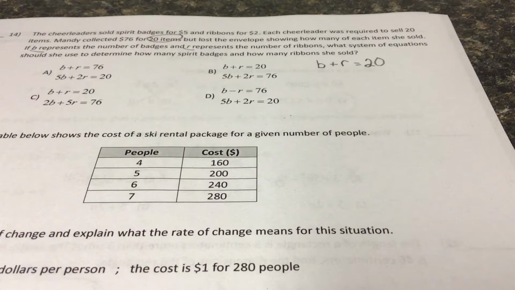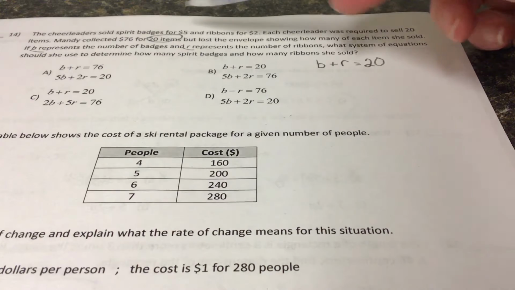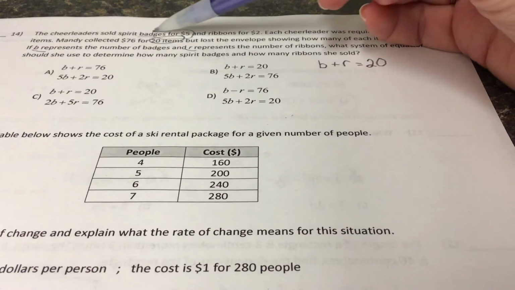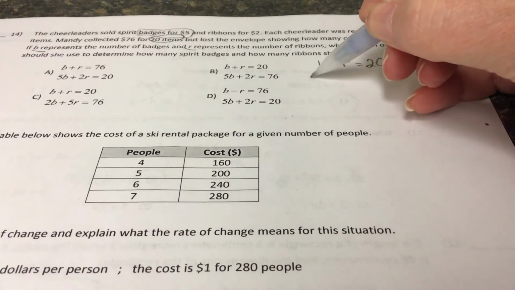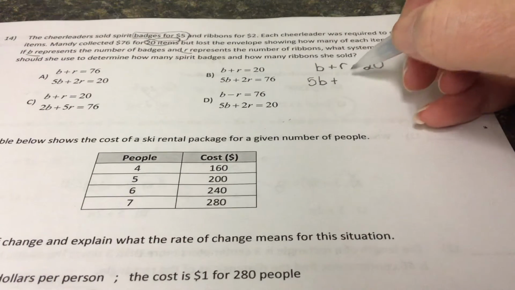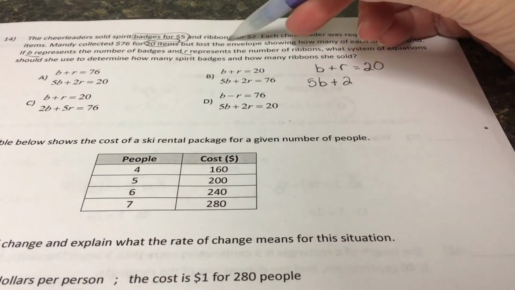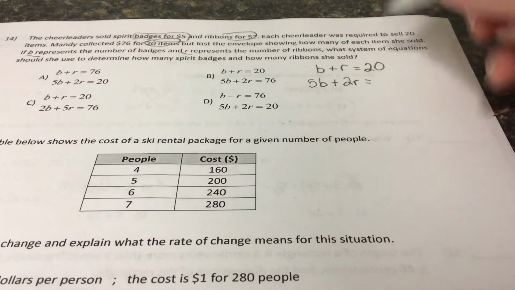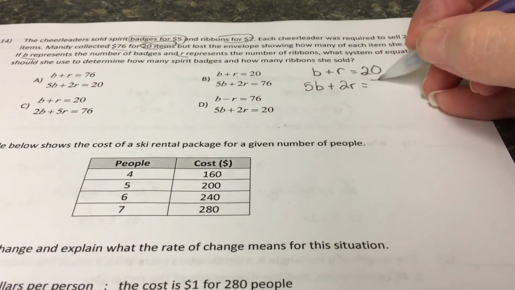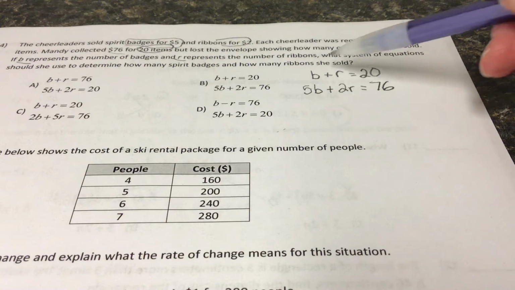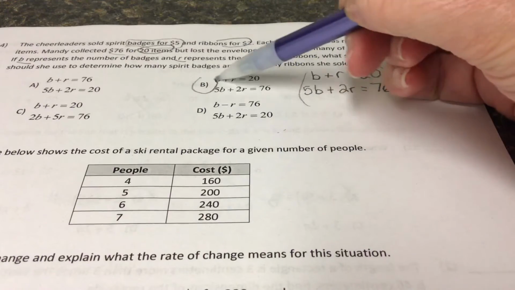That's your first equation. Your second equation comes from the money that was collected. She was selling the badges for $5 each, so we go $5 times the number of badges she sold. And then $2, because she sold the ribbons for $2, times the number of ribbons that she sold. And she collected $76 altogether. So this question is not asking you to solve anything, it's just asking you to write the 2 equations.